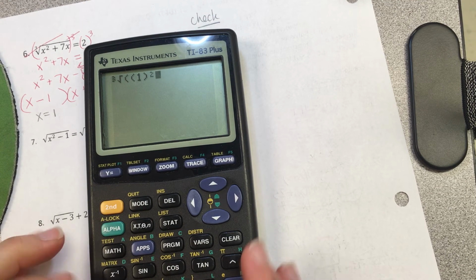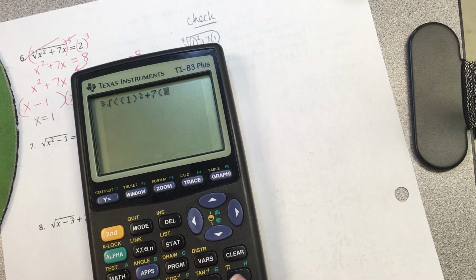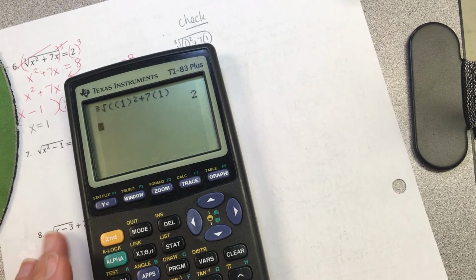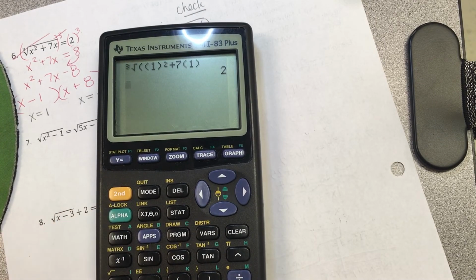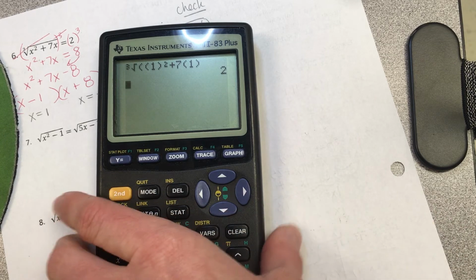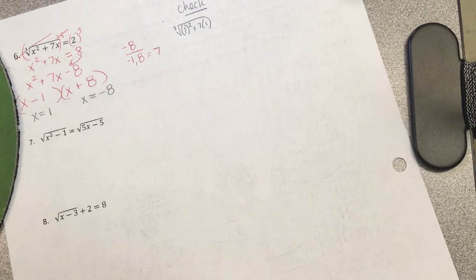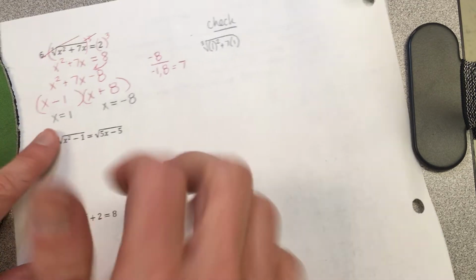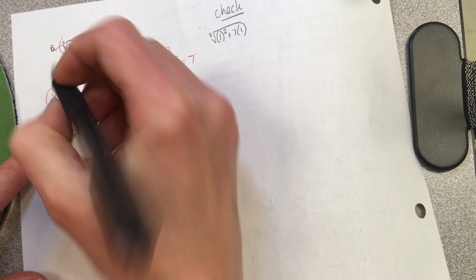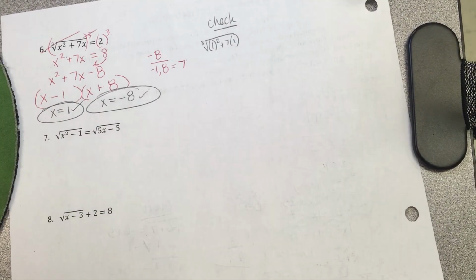So 1 squared plus 7 times 1. I don't know if you remember from Math 1 or not, but you have to put a double parenthesis on the TI-83s. Okay. All right. So both of those work.